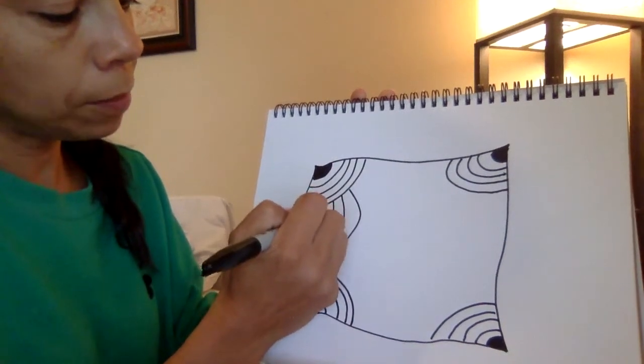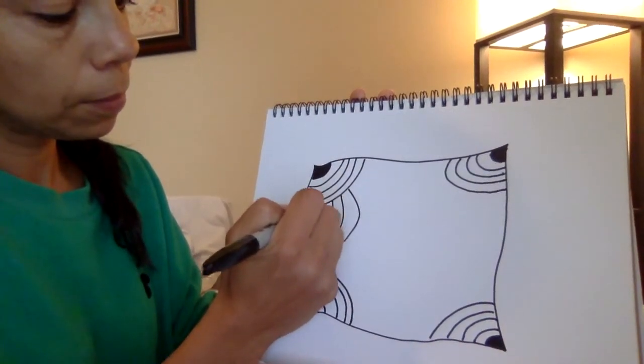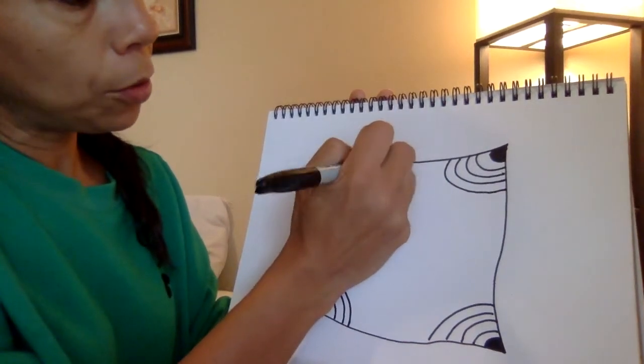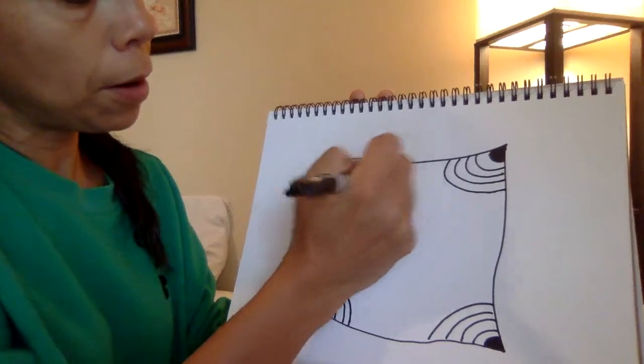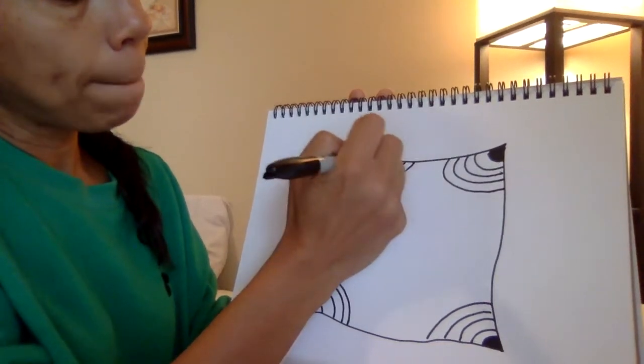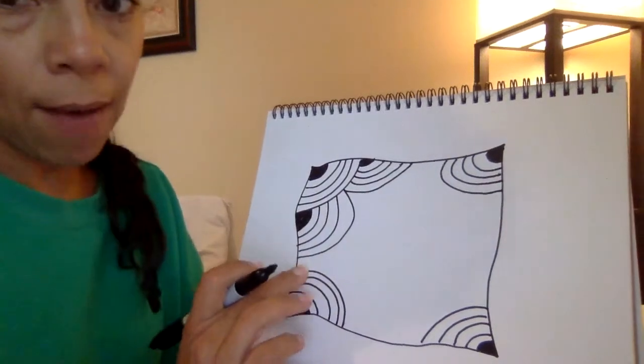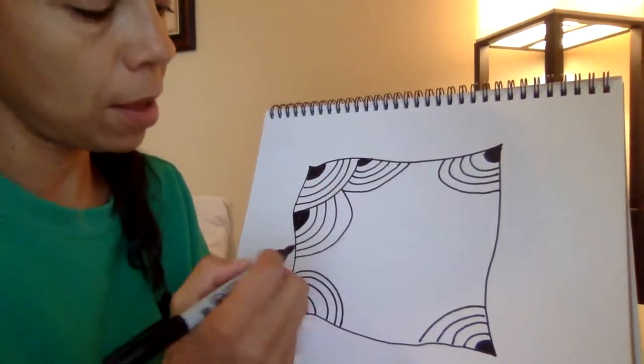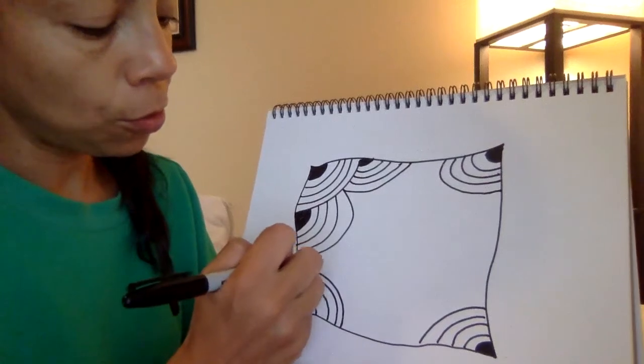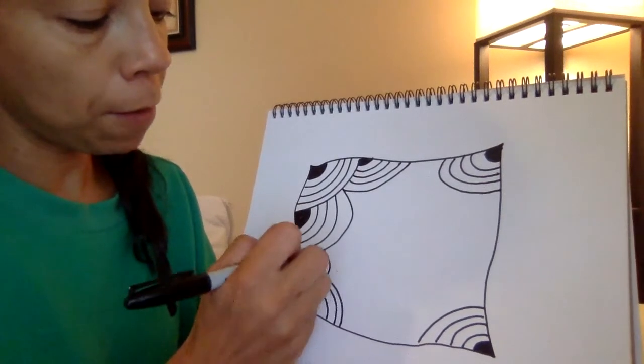I'll color this in. And then you can also start to fill it in where you have an empty space. You can now do the same thing. So 1, 2, 3, 4, 5.